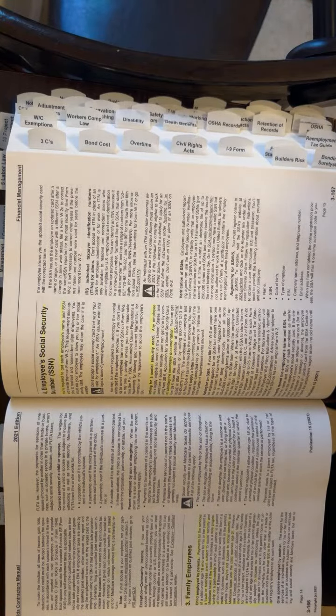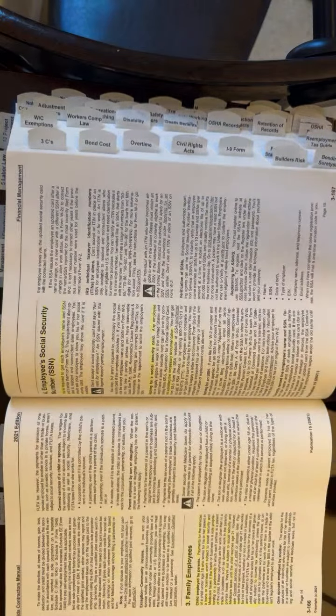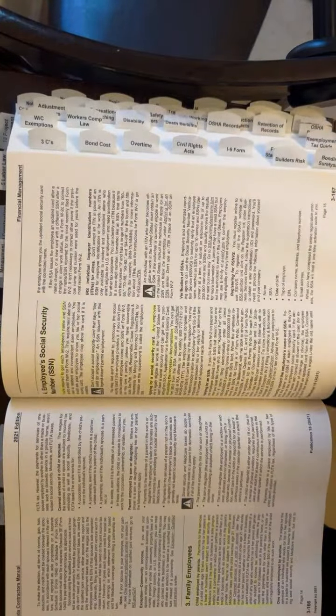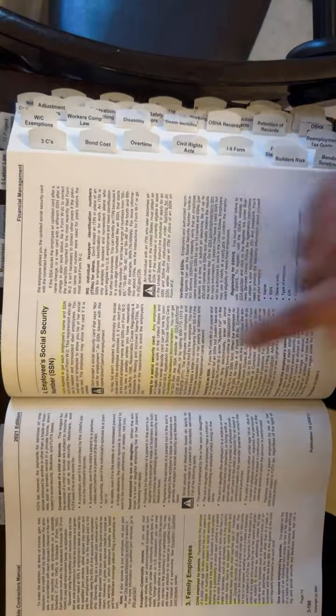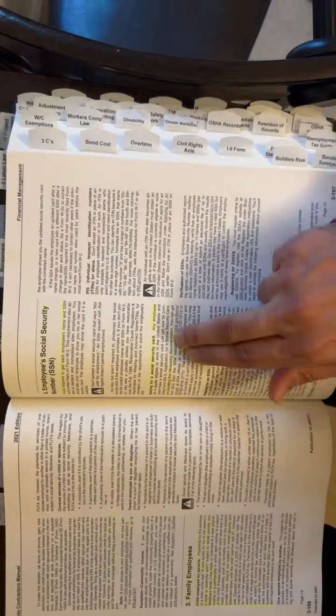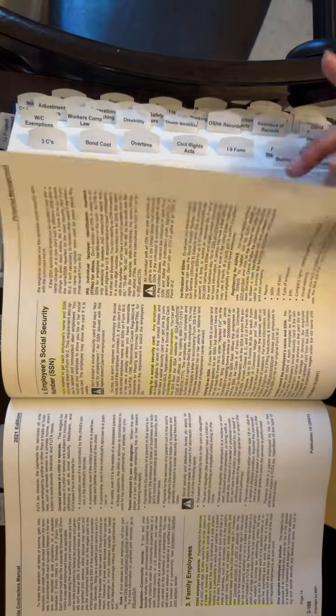Next page. I'm just going to read the lines you need to highlight and I'll leave the rest. Employee Social Security number SSN. You are required to get each employee's name and SSN. Applying for a Social Security card and the employee submitting the necessary documentation.